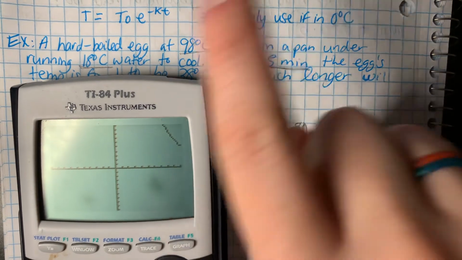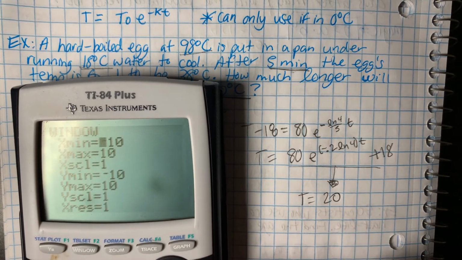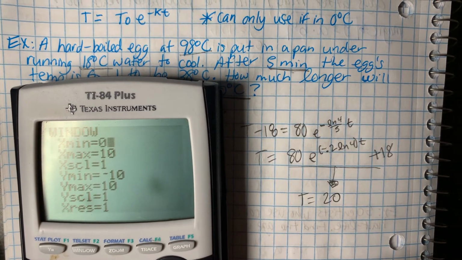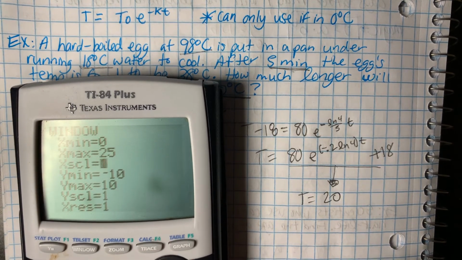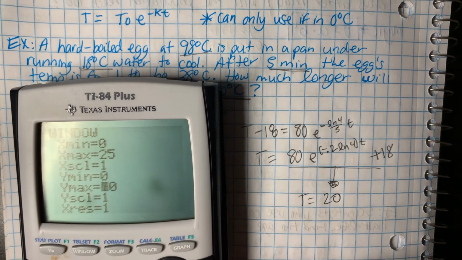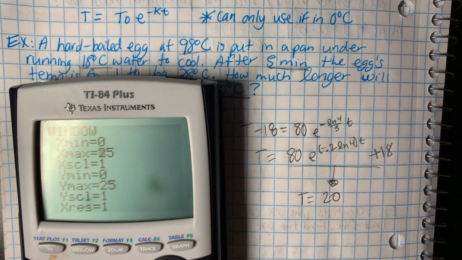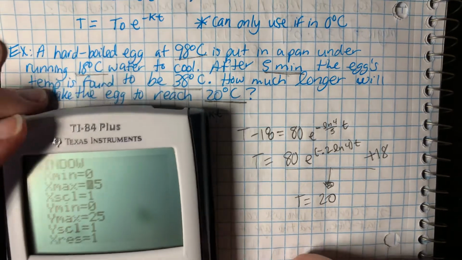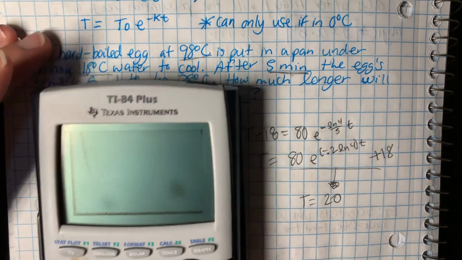Okay, it's way over here somewhere. And we want T equals 20, so we know that we probably don't need any negative x's. We need our y's at least to be at 20, so that's 25. And then we need to go over to the side with time. We know this was 5 minutes, so maybe we'll make it just like 50 to give us a lot.